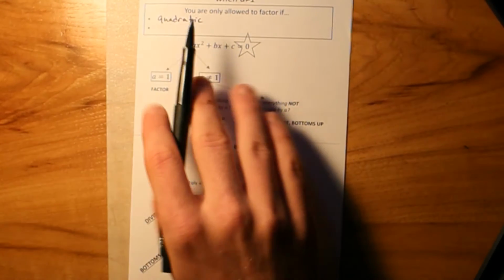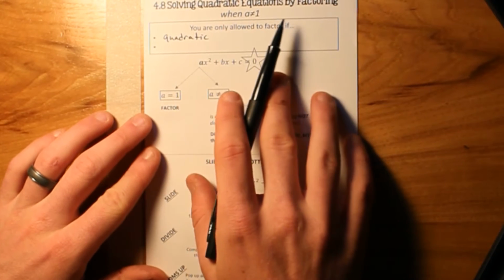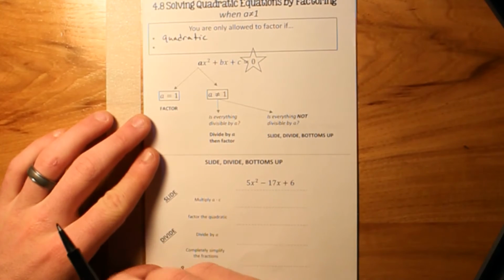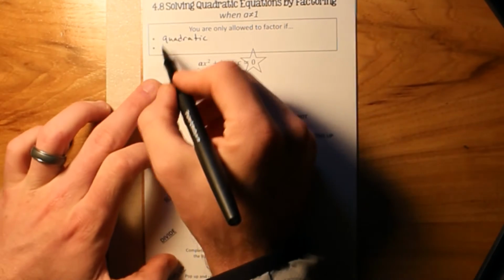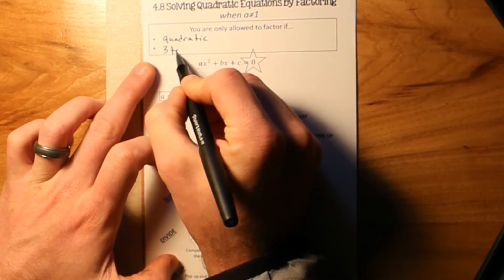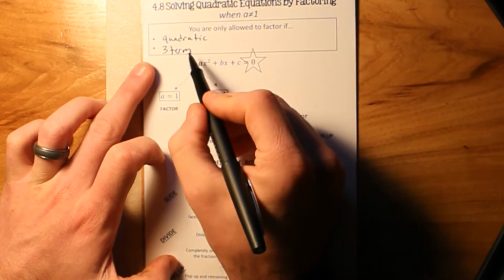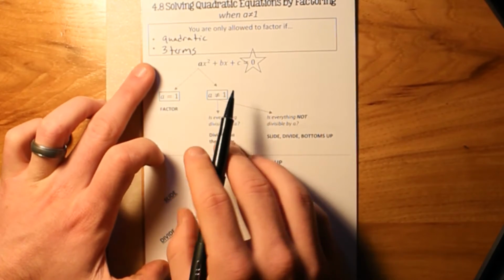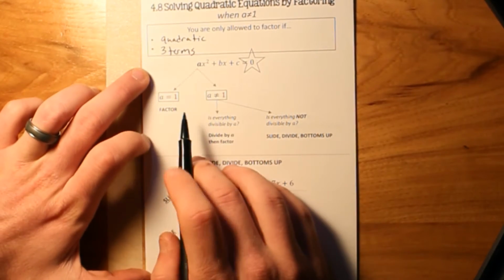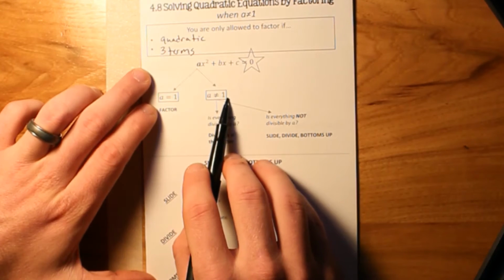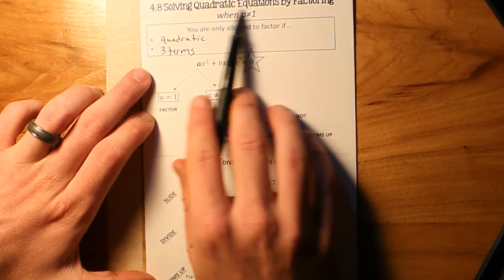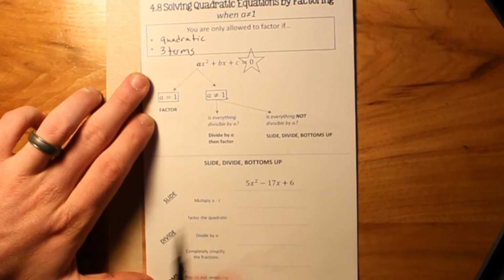Okay, today we're going to look at solving quadratic equations by factoring when a is not equal to 1. You're only allowed to factor when we have a quadratic and there are 3 terms. And when I say you're only allowed to factor, I mean factor in this way. We have two options, a equal to 1 or a not equal to 1, and today we're going to look at a not equal to 1.